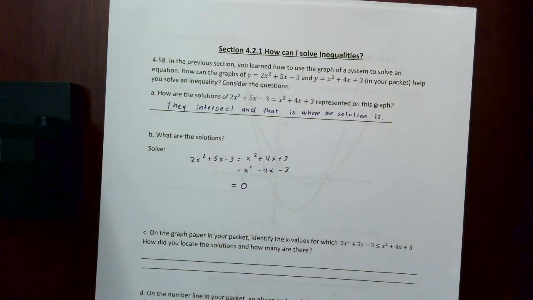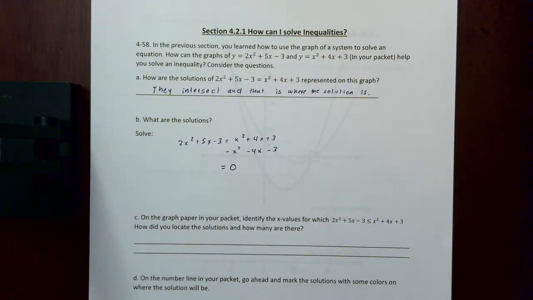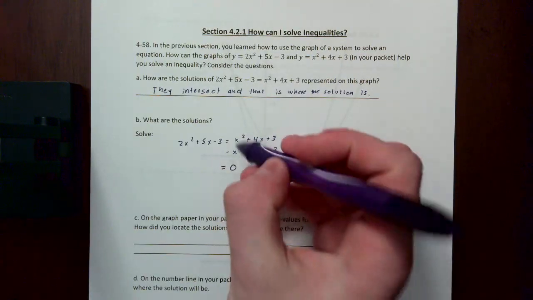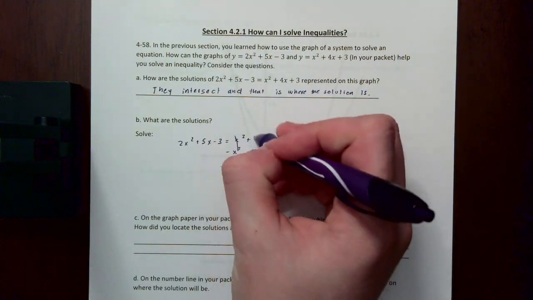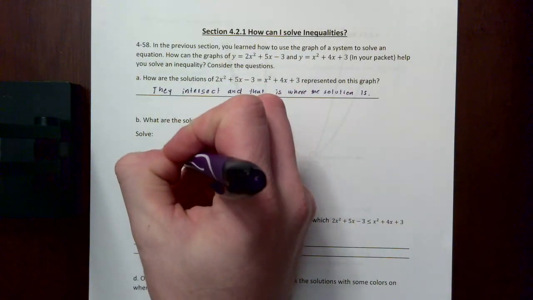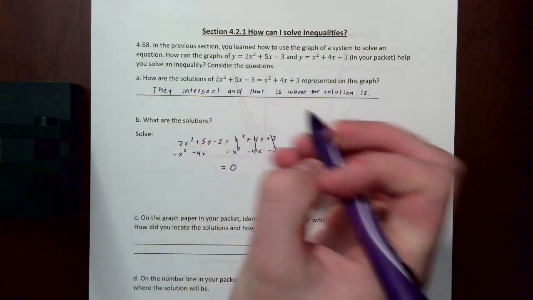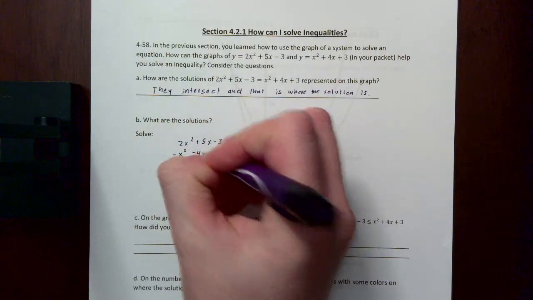The reason I subtracted that x squared term is because I want to keep this 2x squared term positive. As you probably guessed, we're going to factor this, and it'll be a lot easier to simplify. So anything I do on the right side, I'm going to do on my left side as well. Therefore, subtract x squared, subtract the value 4x, and then subtract the value of 3.